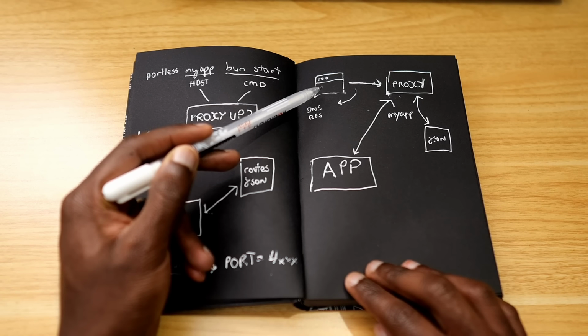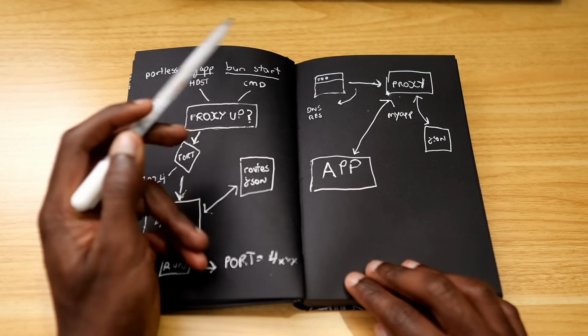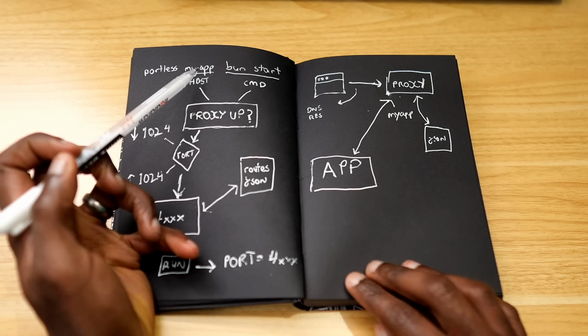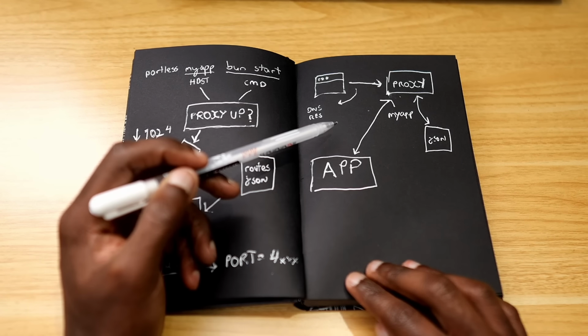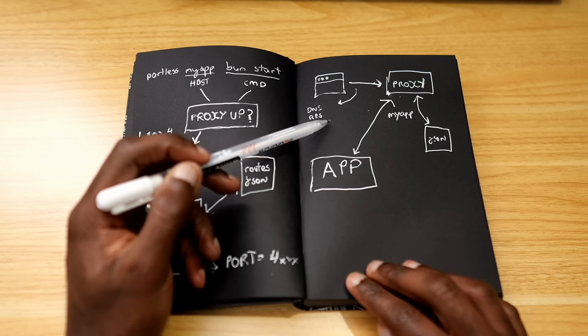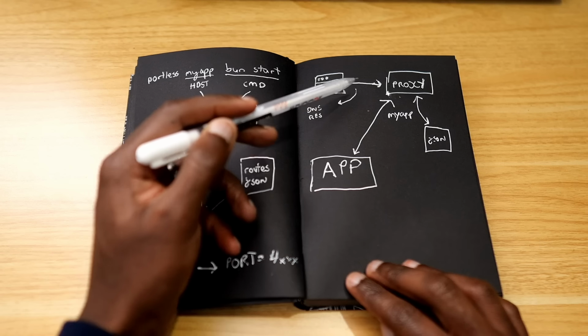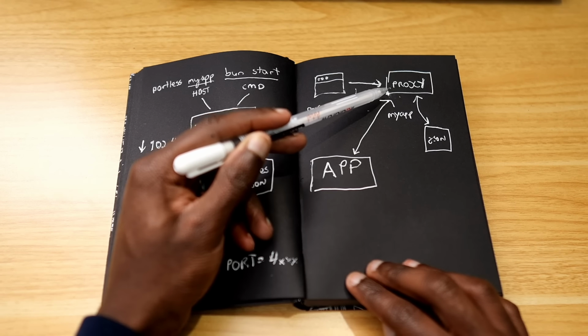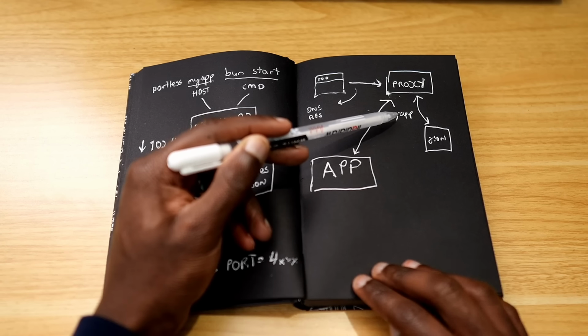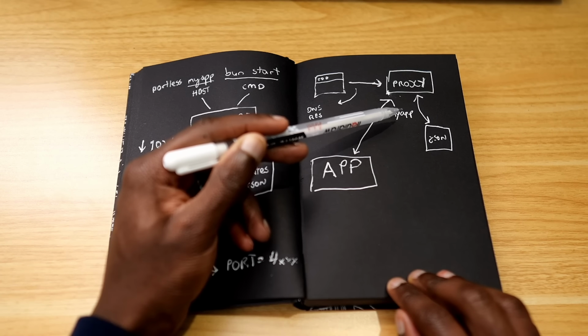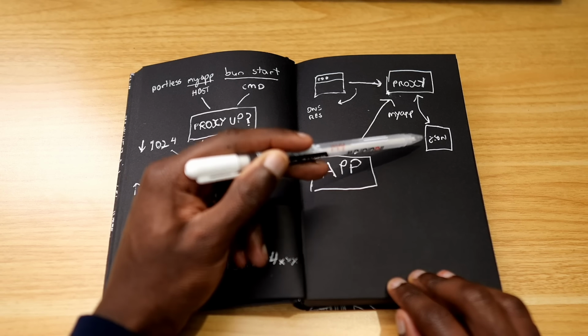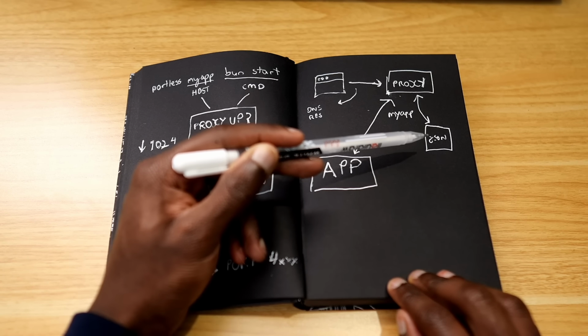So when a browser visits a Portless URL, in this case, it will be my app. And if we're sticking to the default port, it will be 1355. Then, of course, it does the whole DNS resolution before creating a TCP connection to the proxy, which just extracts the hostname, so my app, and then uses that to look up the port of your application inside the routes.json file.